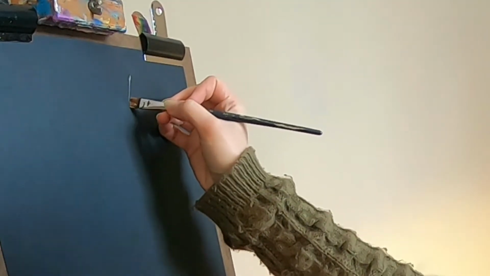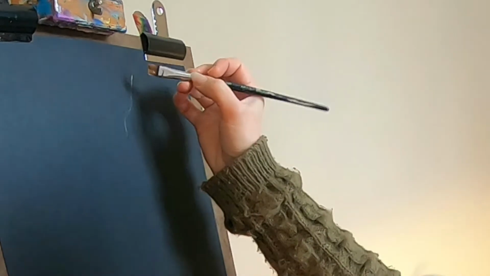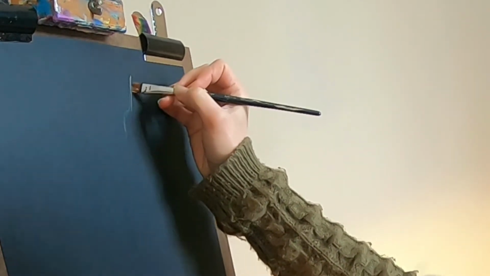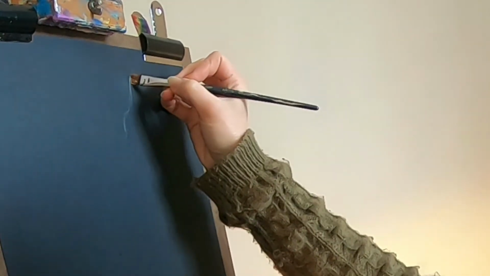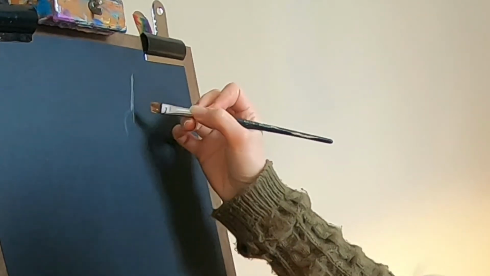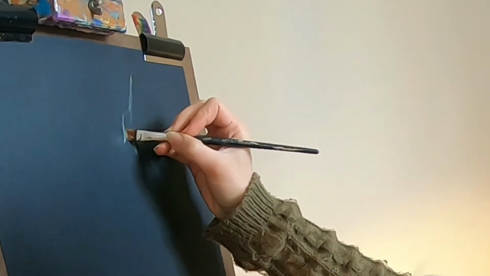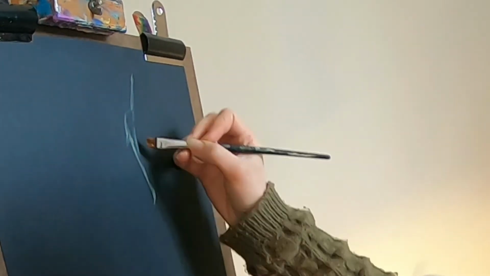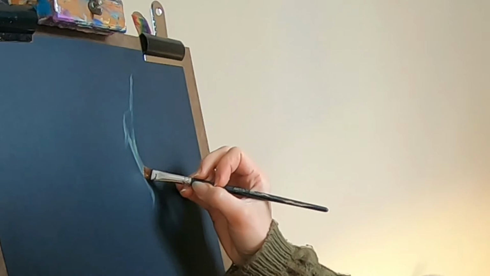And I'm working on black paper, so that's going to show up quite well the more paint I put on there. But at this stage I don't want it to be too committal, just like we started off with very little pressure. In this case we're starting off with very little paint. I'm working just on black paper. If you have something more sturdy than that, then do make use of that.